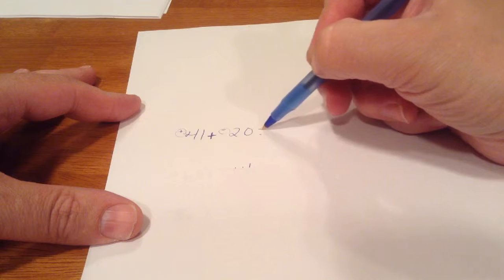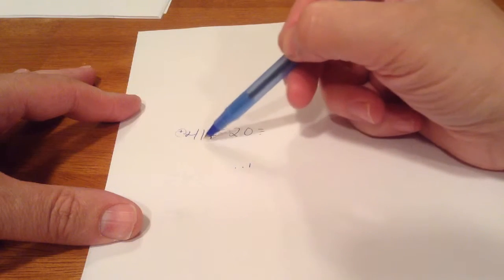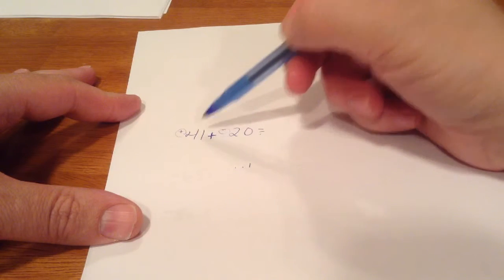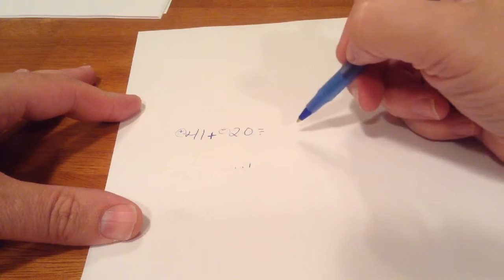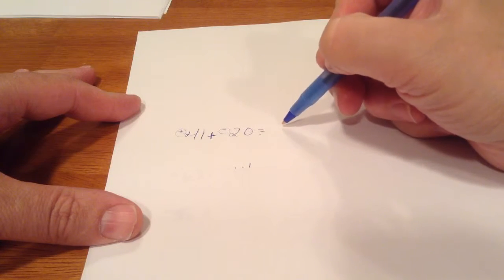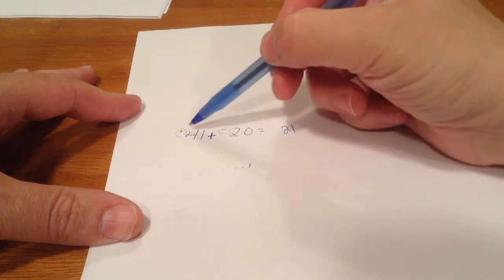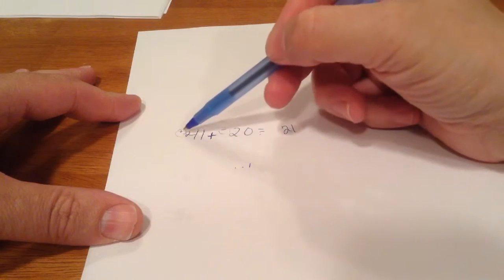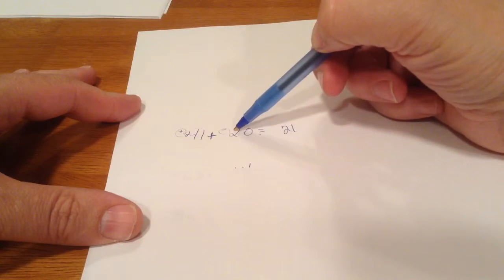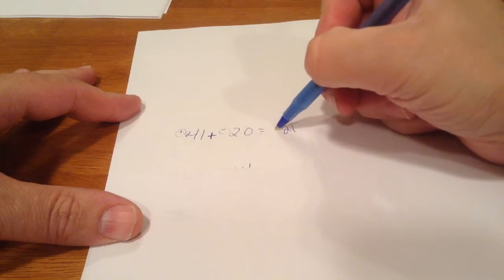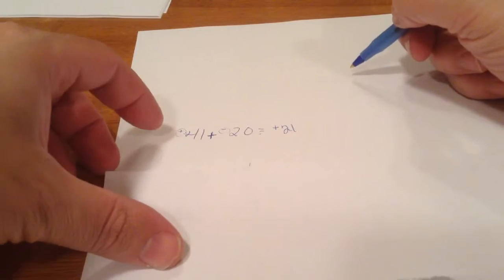I'm going to find the difference between my absolute values. Absolute value of positive 41 is 41. Absolute value of negative 20 is 20. The difference between 41 and 20 is 21. Now I look at which number is further from 0. Positive 41 is further from 0 than negative 20. So our sum is going to be a positive sum.